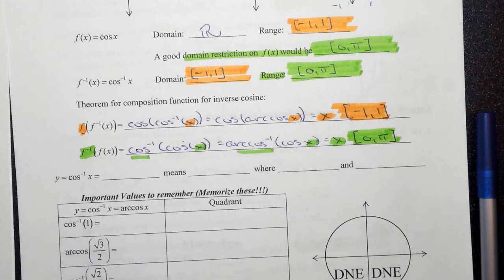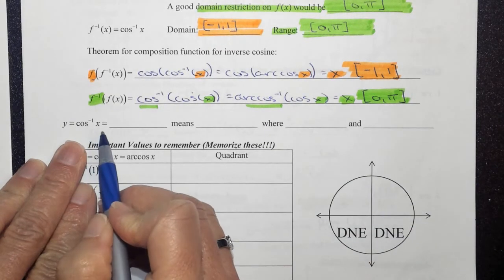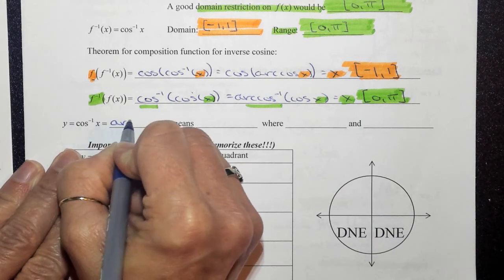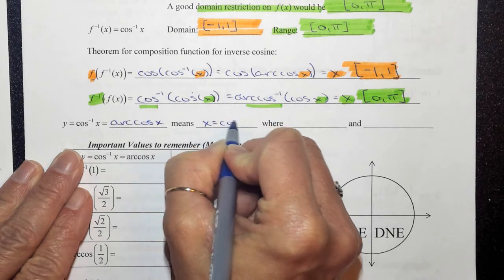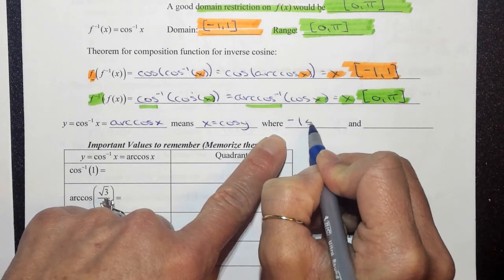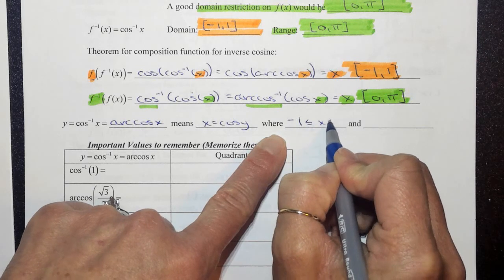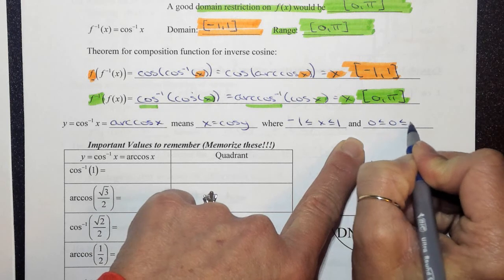Okay? So what this means is y is equal to the inverse cosine, which is the same thing as the arc cosine of x, which means that x is equal to the cosine of y, where your x values will fall between -1 and 1, and your y values will fall between 0 and pi.